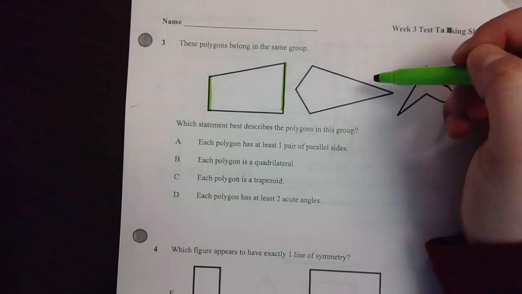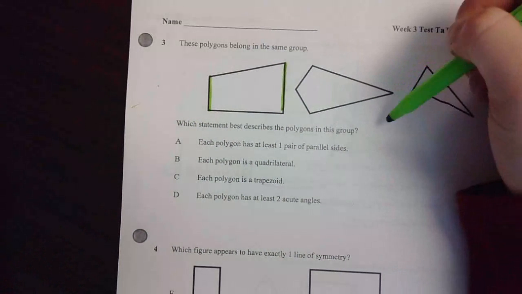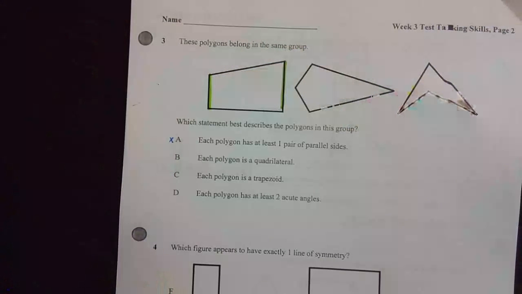Take a look at this next one. This one, no parallel sides. So each polygon does not have one pair of parallel sides. Each polygon is a quadrilateral.